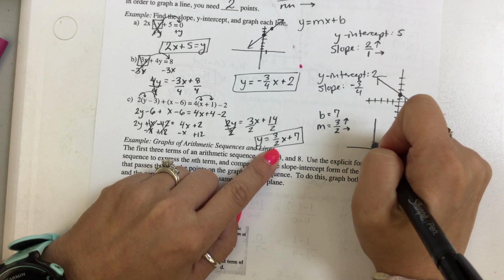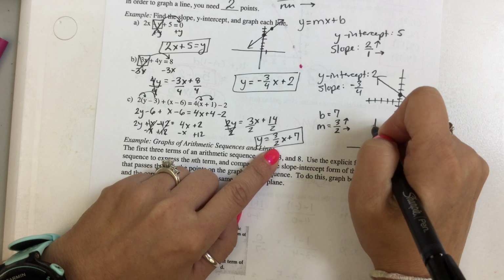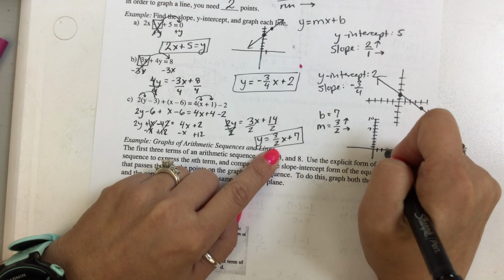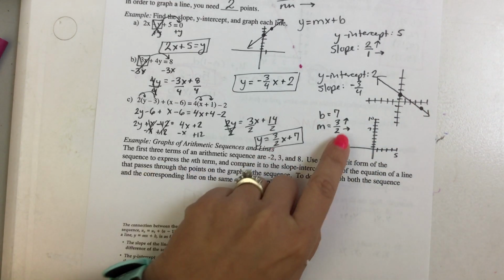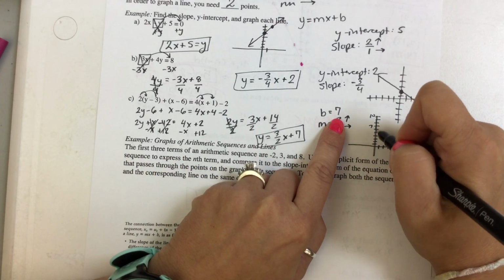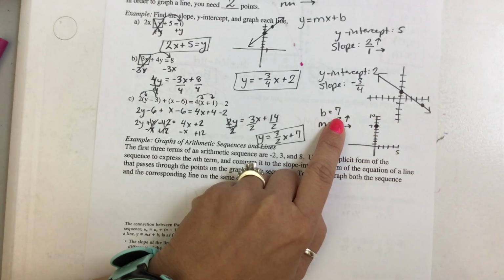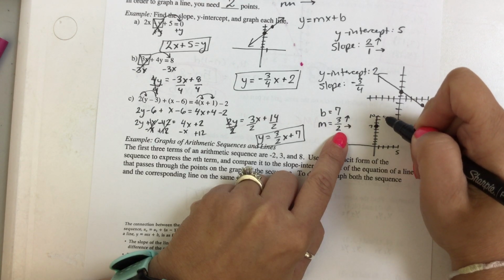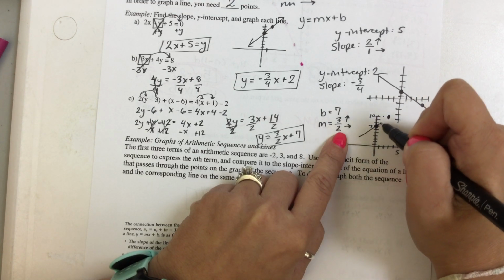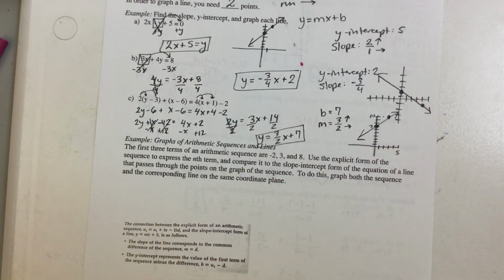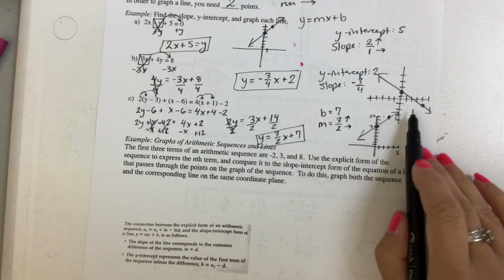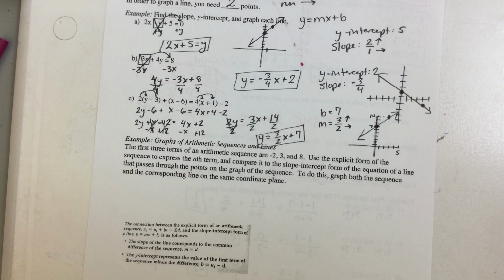So I go up 1, 2, 3, 4, 5, 6, 7. There's my 7, 8, 9, 10. There's 10. Okay, so my first point from the origin is positive 7, so I go up 7. That's where I start. To find your next point, from the starting point, I go up 1, 2, 3, go to the right 1, 2. There's my second point. Connect, draw those arrows. There is your line. My slope is positive. That's why the line rises as I go left to right.